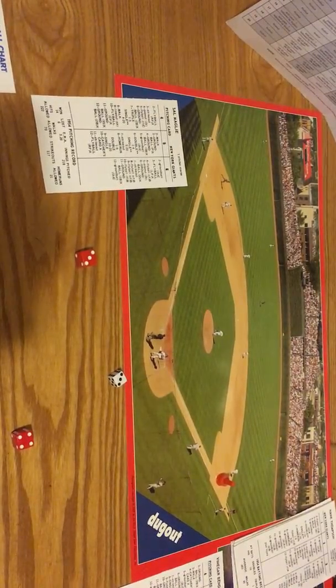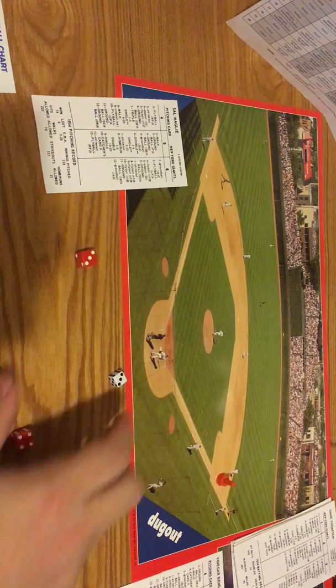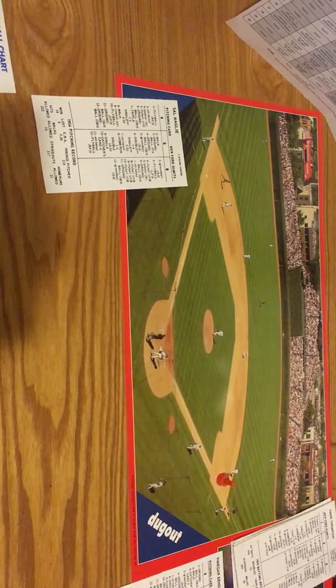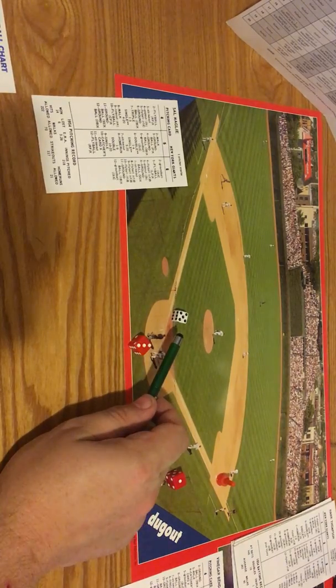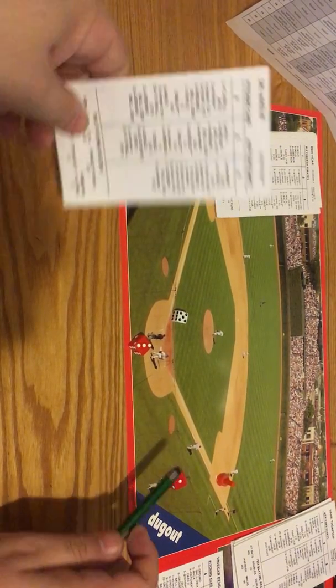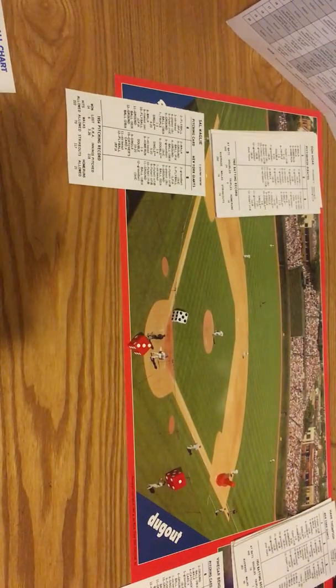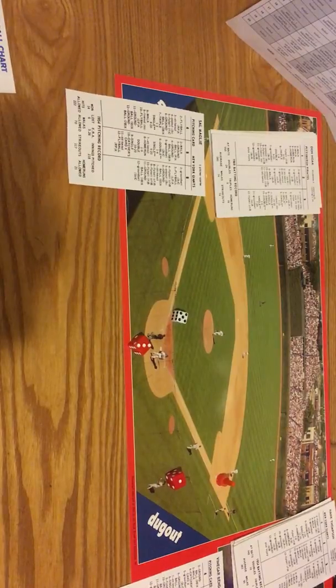One on, 1 out. Next, Don Hoke. 5 and 4. 5 and 4 on the pitcher's card here. We've got a ground ball to third, X chart. Third baseman is a 2 defensively for the Giants, which would be Hank Thompson.